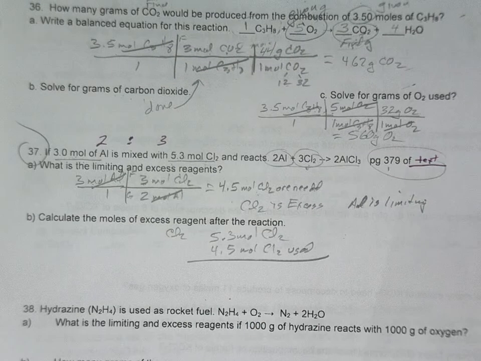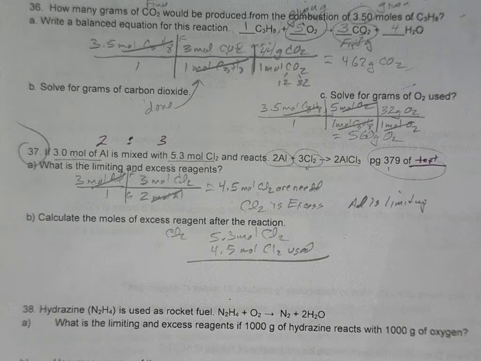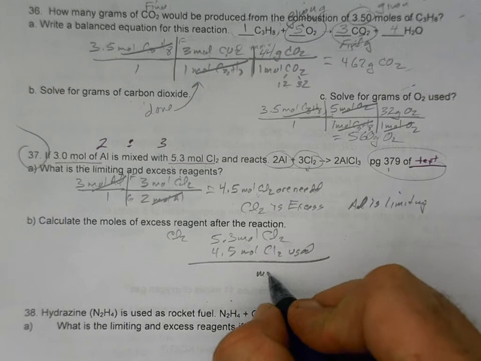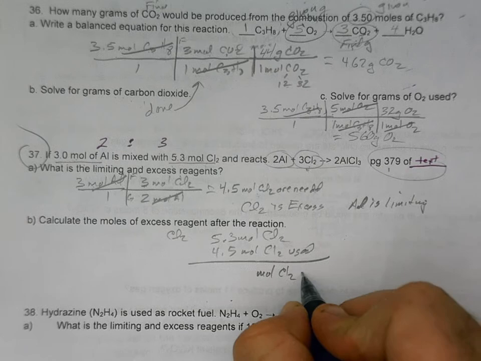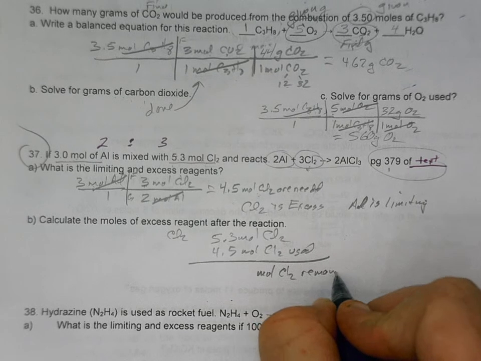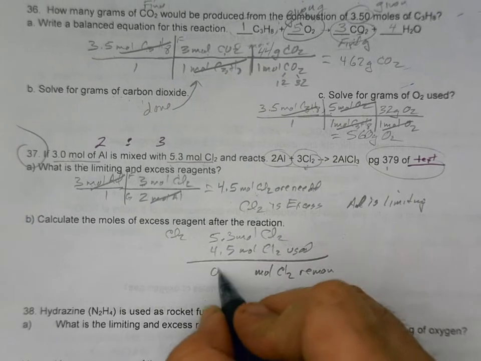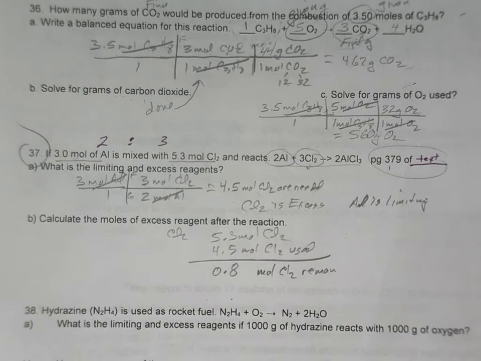Can you do your math magic for me there with the calculators? What's 5.3 minus 4.5? That'll tell us how much chlorine would be left over. Moles of chlorine remaining. What did you all get? 0.8. 0.8 moles remain. Okay, I agree with you on that one.